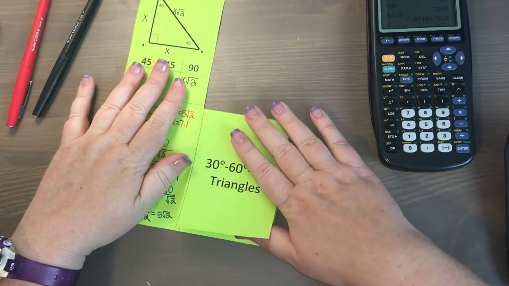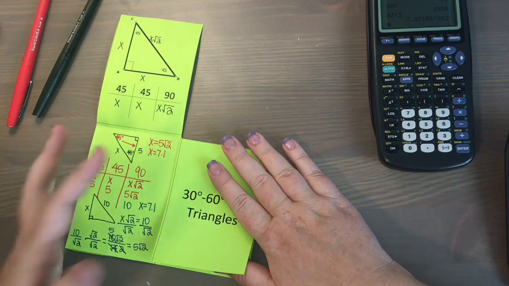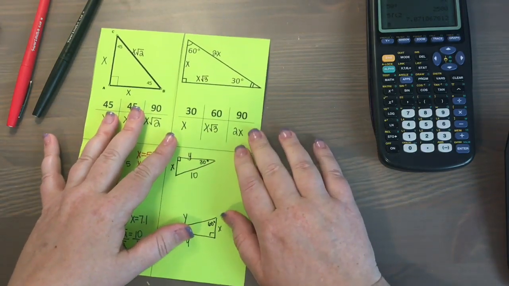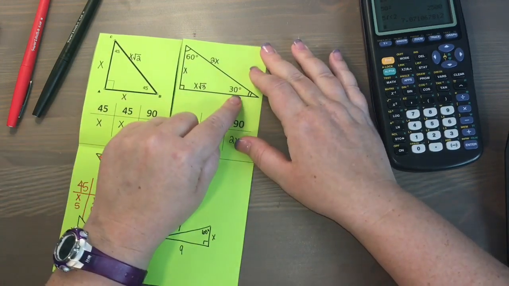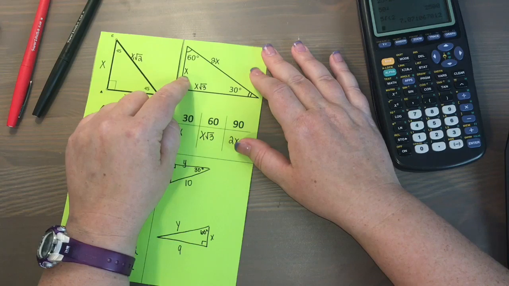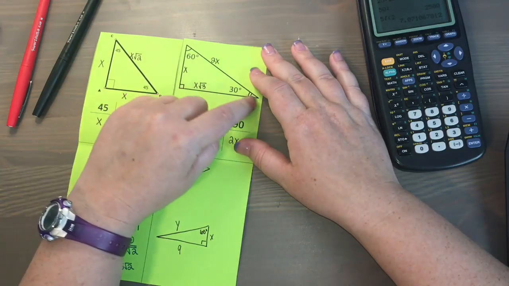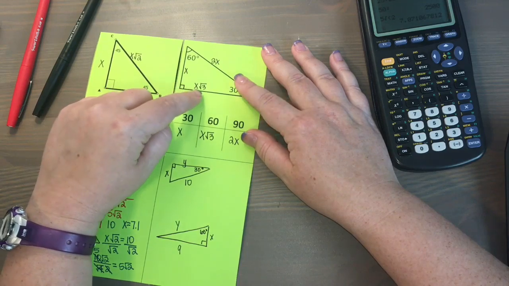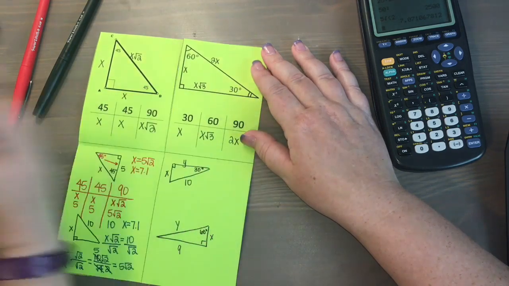30, 60, 90 triangles, same idea. We're just dealing with different angles, so our ratio is a little bit different. Our ratio, we take our short leg, which would be across from my 30-degree angle. If I multiply this times 2, I'm going to get the length of my hypotenuse. And if I multiply the short leg times square roots of 3, I get my long leg.